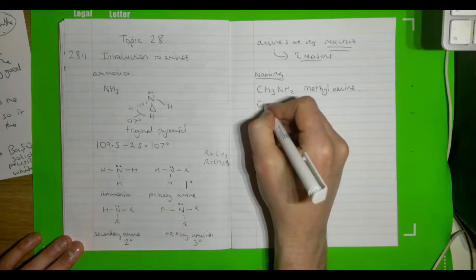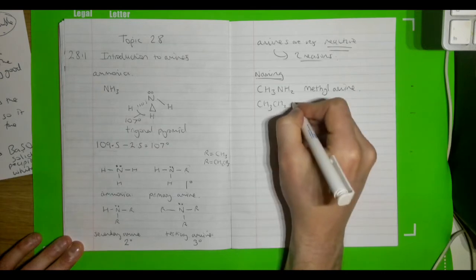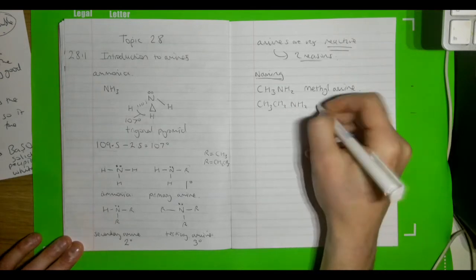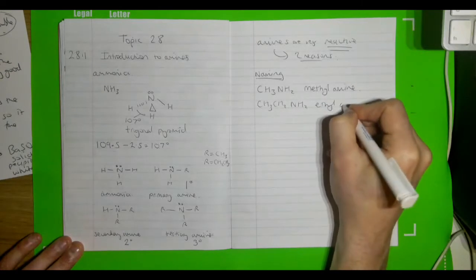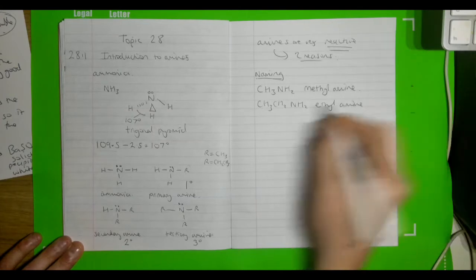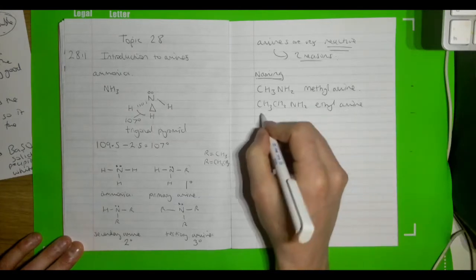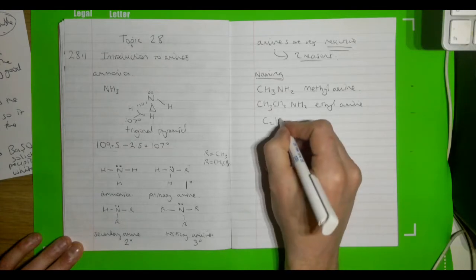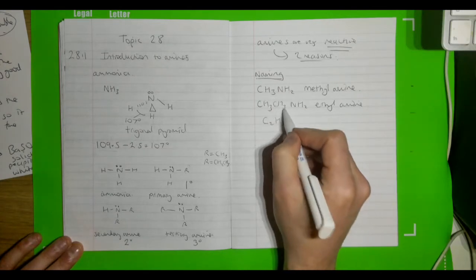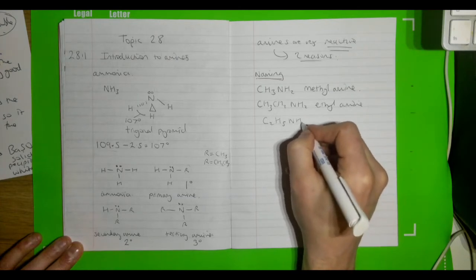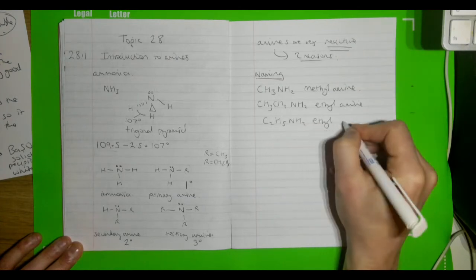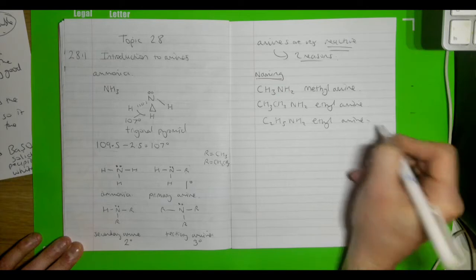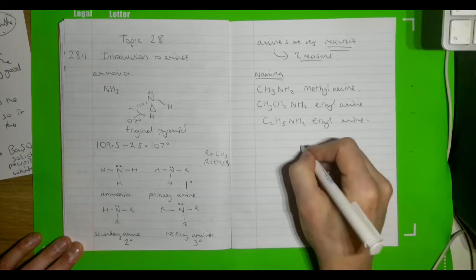If you've got CH3CH2NH2, it's ethylamine. And another way to write ethylamine would be C2, because there's 2 carbons there, H5, 3 add 2 is 5, and H2. Again, that's just another way of writing ethylamine. Alternatively, you could draw it.